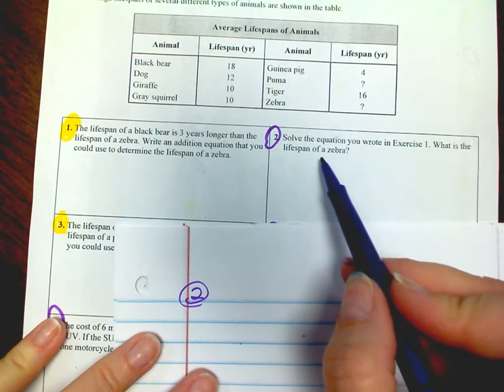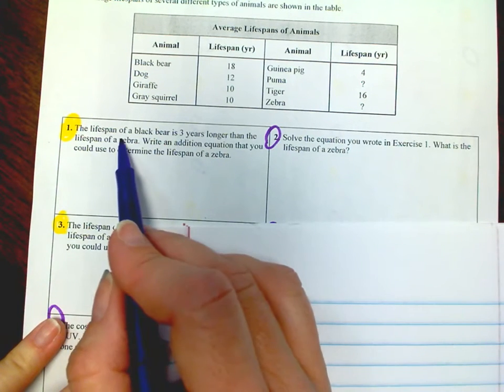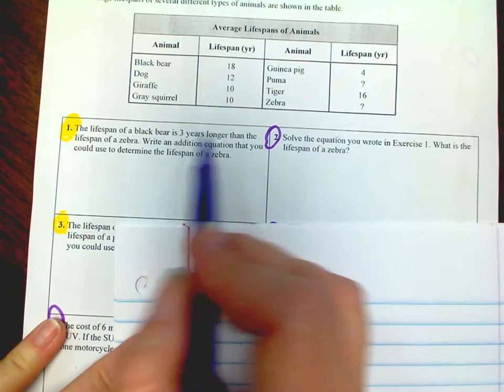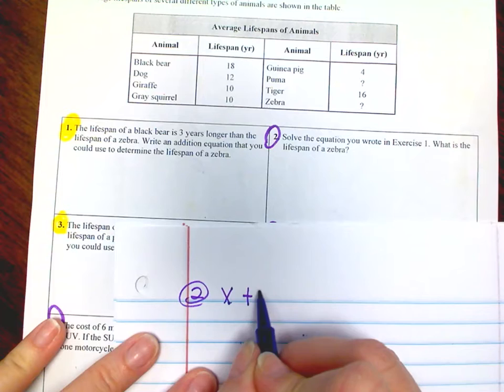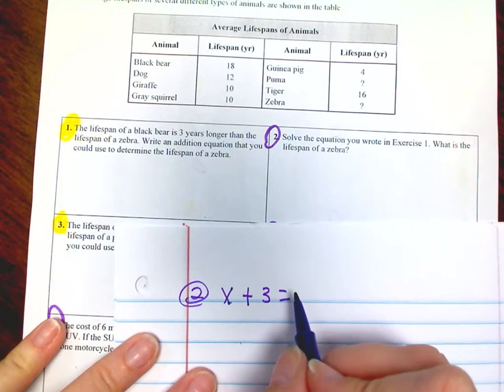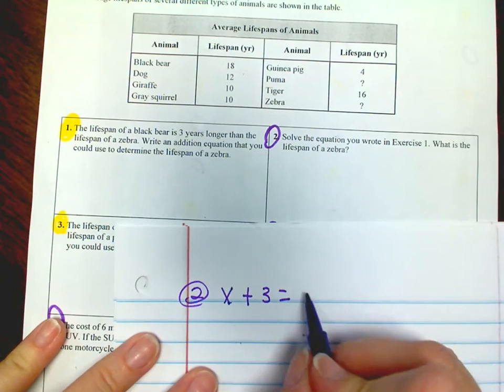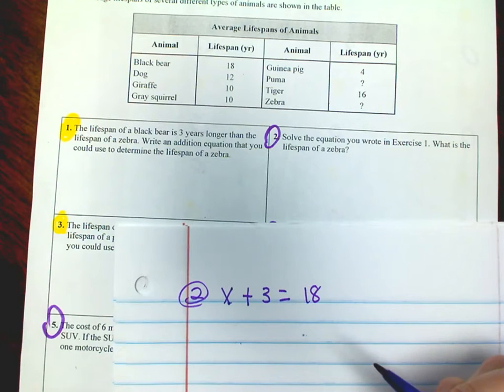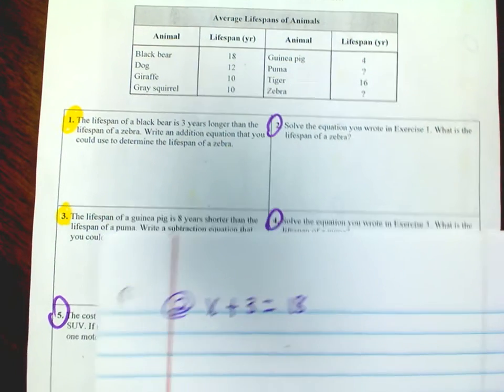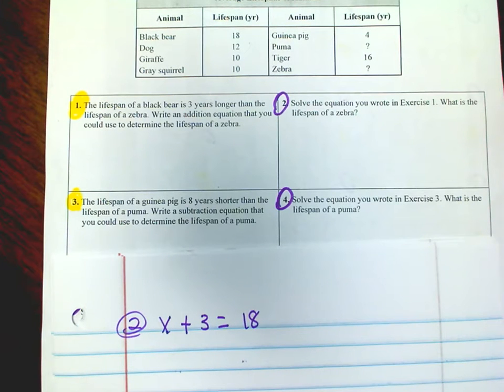we want to know, what is the lifespan of a zebra? Well, the lifespan of a black bear is 3 years longer than a zebra. So remember, we took the age of a zebra, we added 3, and the lifespan of the black bear was 18 years. So now you just have to solve that equation. Number 4.